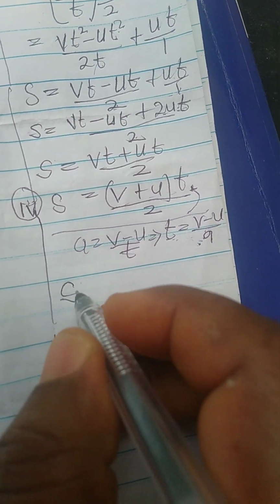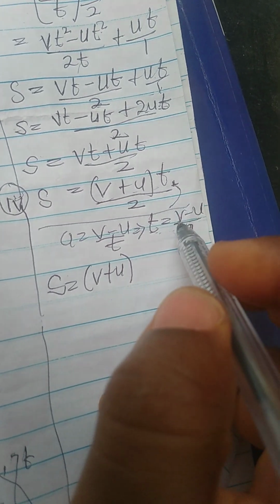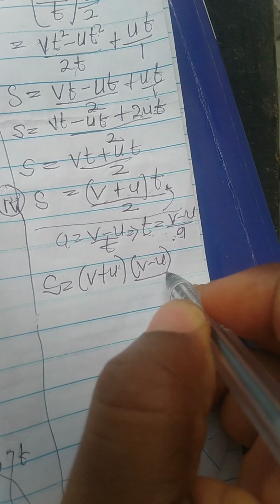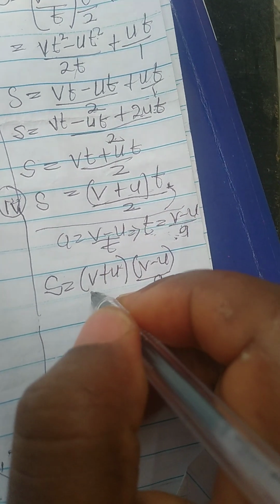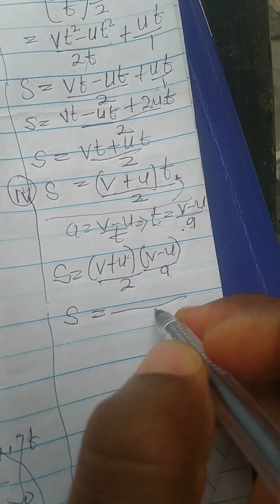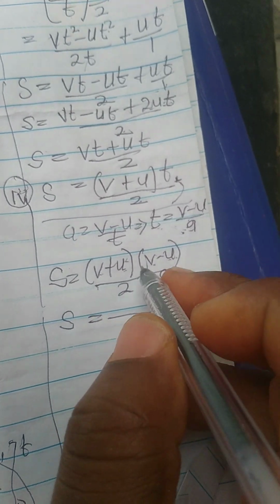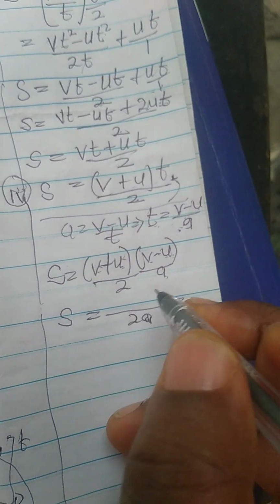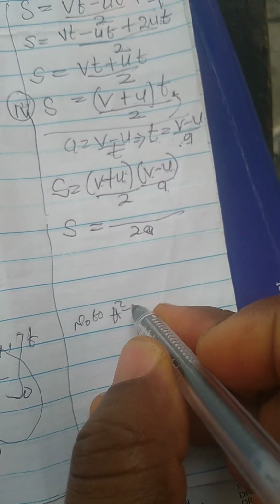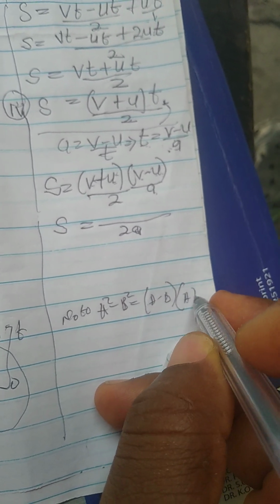So we now have s is equal to v plus u times, instead of t, we put v minus u over a. That's v minus u divided by a. Then over these two here that we have here, 2 times a, that is 2a. So the s now becomes over 2a. From difference of two squares, we can see that these terms are the same, except we have plus and minus. We remember this difference of two squares: anytime we have a squared minus b squared, it actually means a minus b times a plus b.